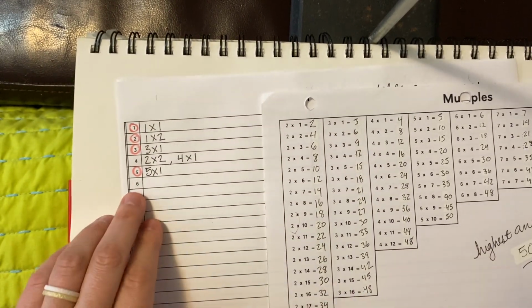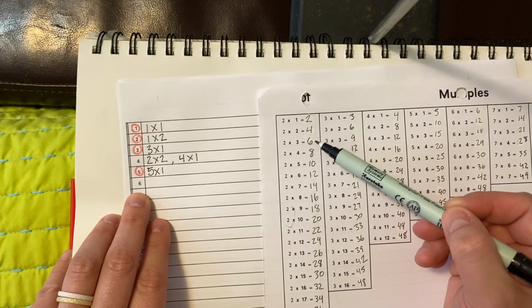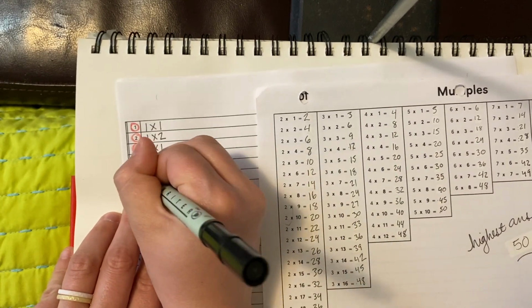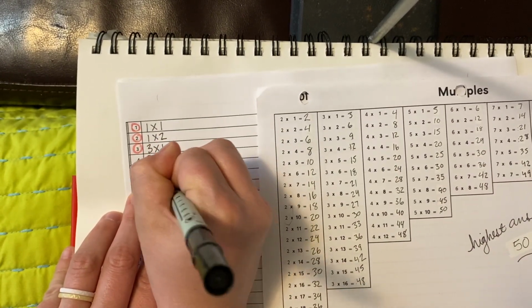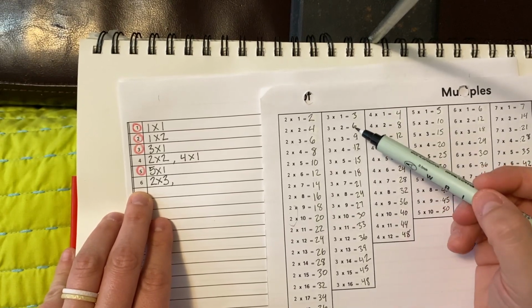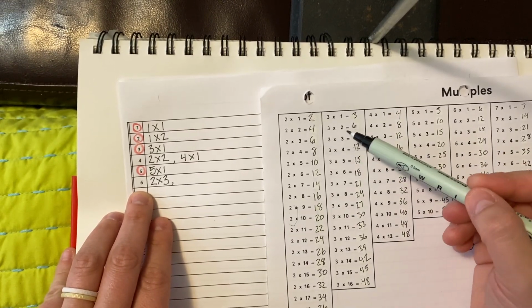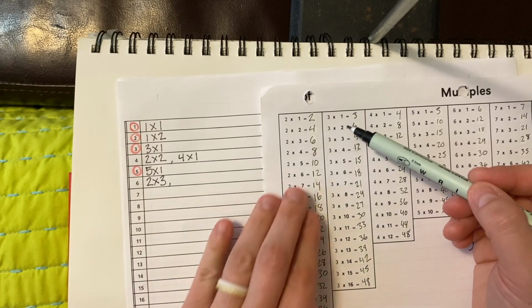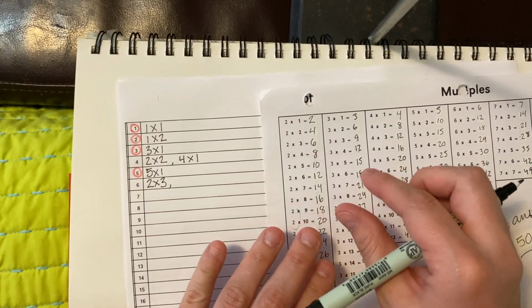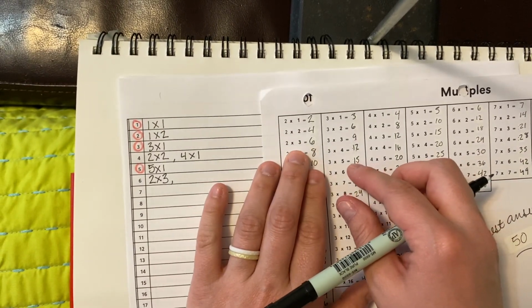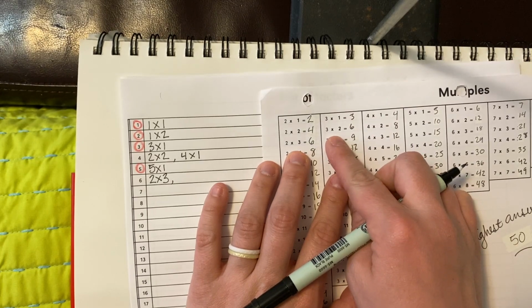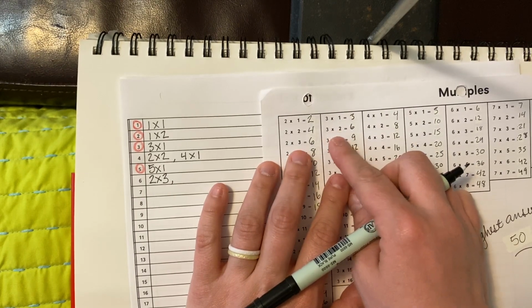Okay, now let's go on to 6. 2, 4, 6. Ooh, 2 times 3. 3, 6. Okay, well, there's 3 times 2. We already did 2 times 3. Okay, so here's my question. Is 2 times 3 and 3 times 2 the same thing? Let's take a look. I have them written down here.